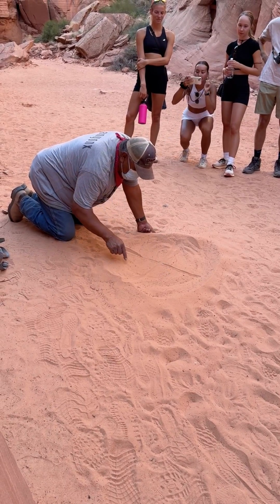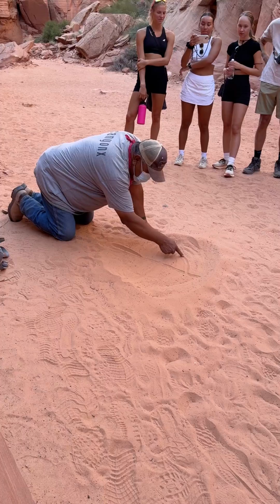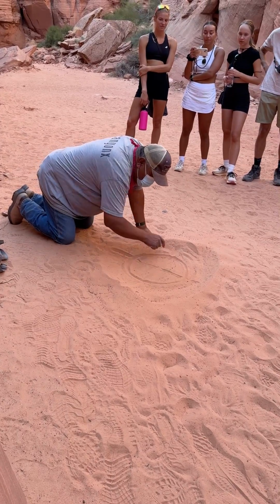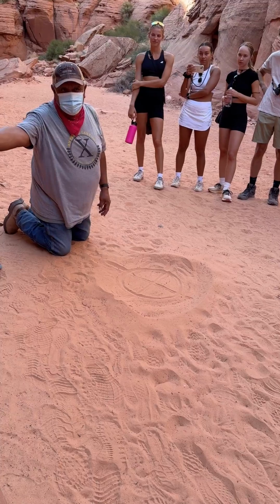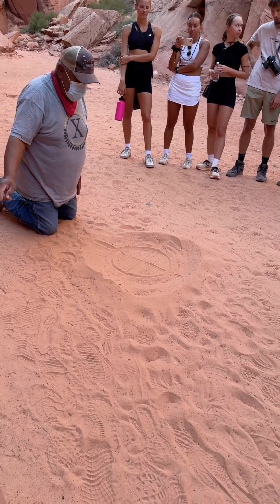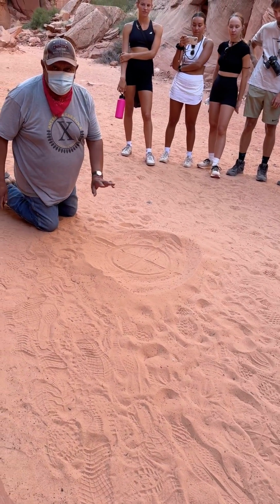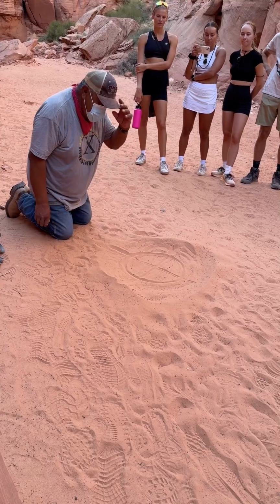Arizona, Colorado, New Mexico. This circle is called the Colorado Plateau. Everything in that circle is sandstone. Okay? That's also the Navajo Nation. We covered the Four Corners area.